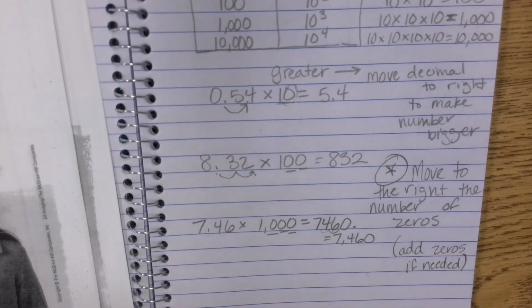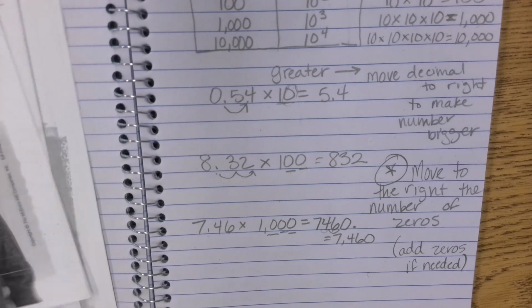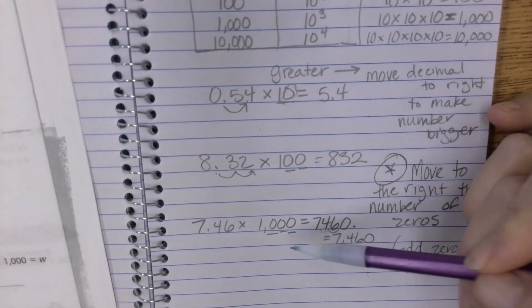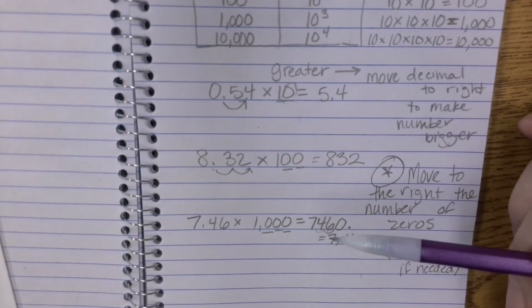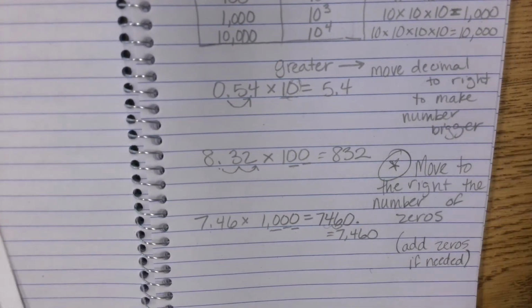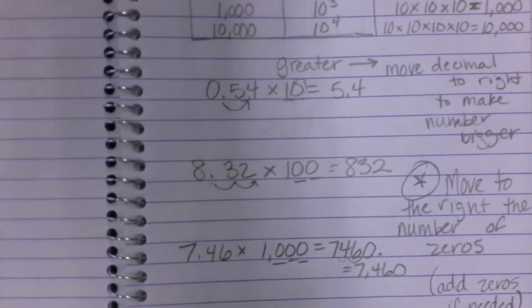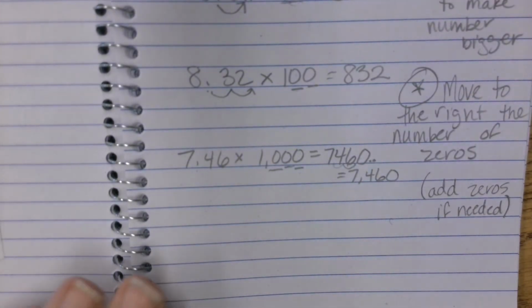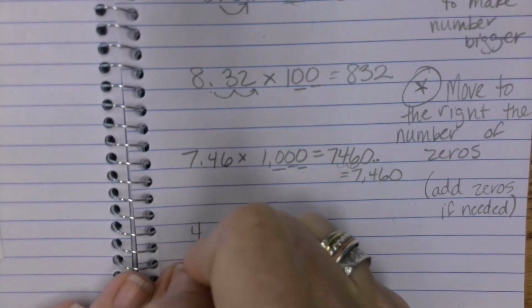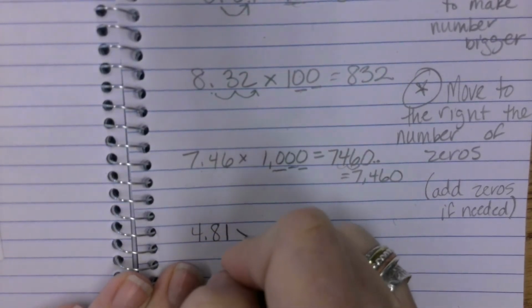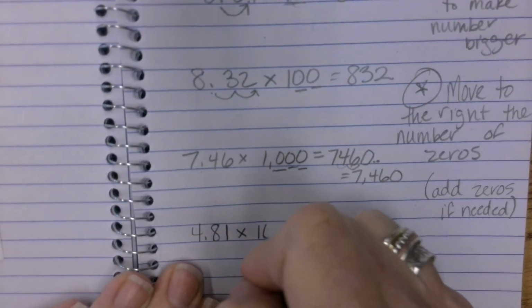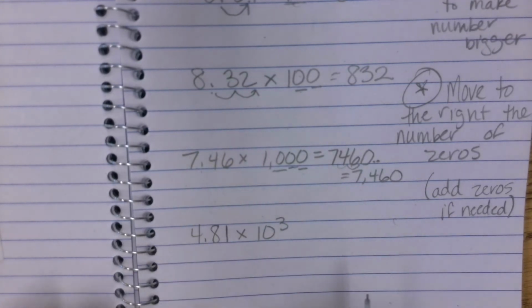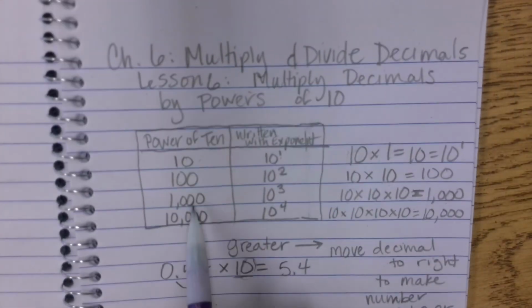All right, so now that covers the ones with 10, 100, or 1,000, but that doesn't cover the ones that have the exponents in them. So rearrange here so you can really see it. So let's try this one. If we have 4.81, so 4 and 81 hundredths times 10 cubed, that means, 10 cubed, go up here.